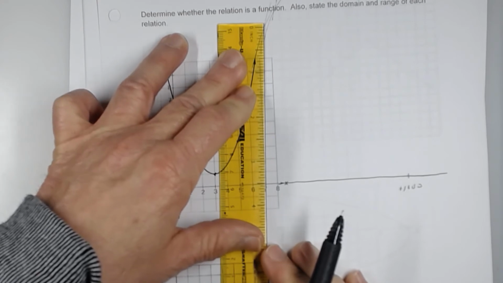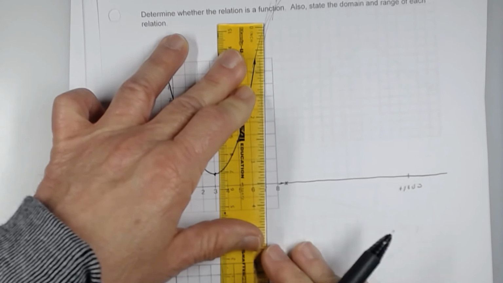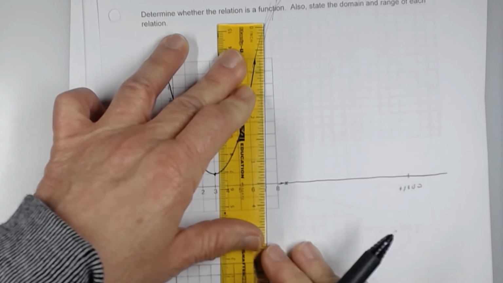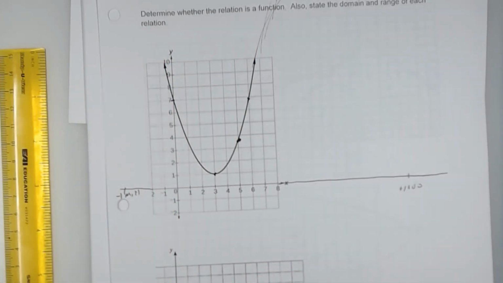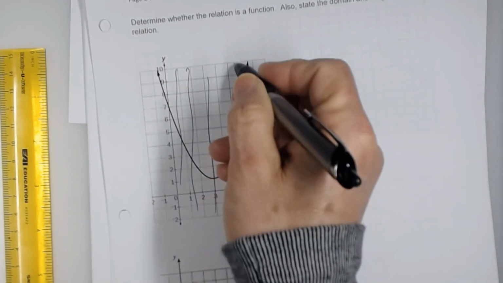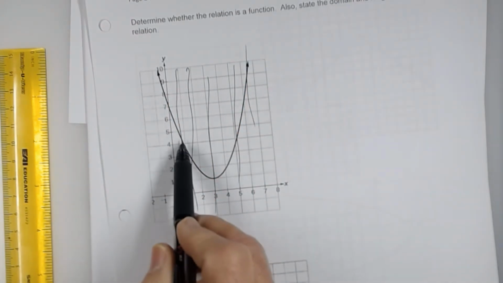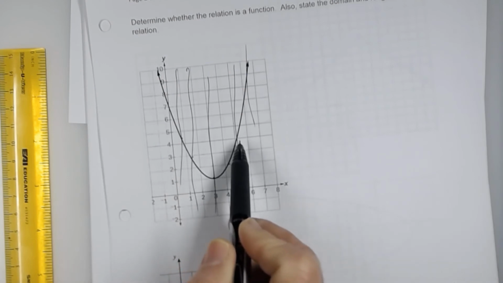Yes. Now there's something called the vertical line test. Remember that from last semester. On your final exam last semester, they gave you some graphs and asked you to determine if they were functions or not. You just use the vertical line test. The vertical line test says this, that if I draw a vertical line anywhere on the graph and it intersects it once, then that relation represents a function.